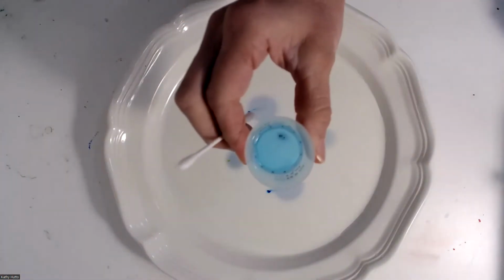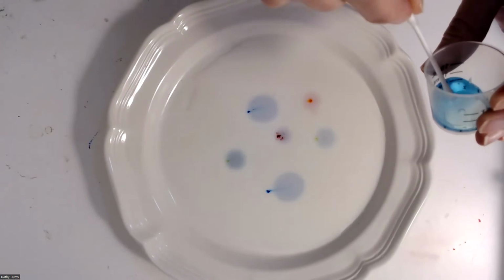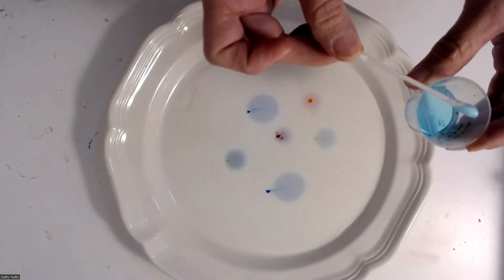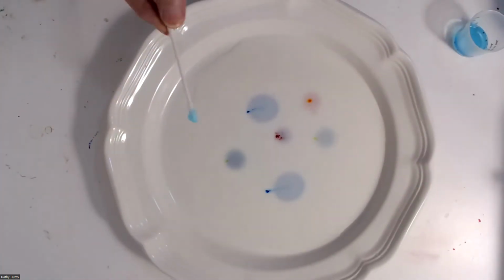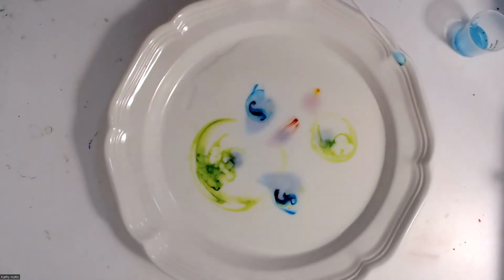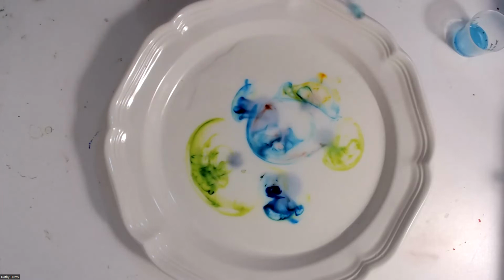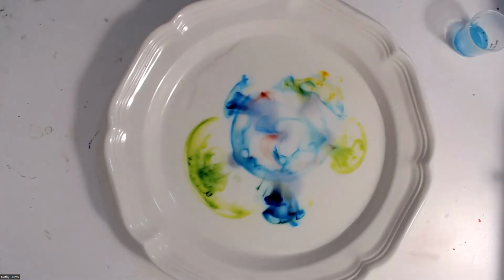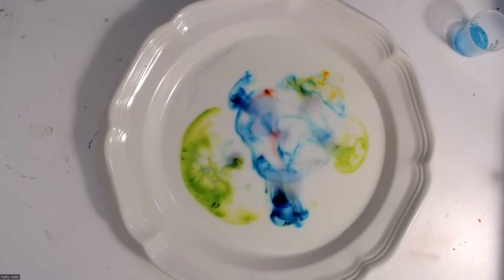I'm going to be putting just a little bit of that dish soap in another little container, and I'm going to use a Q-tip to touch that and get some of that soap onto my Q-tip. And now watch what happens when I touch the colors with this soap. Look at that. They start to spread out. The colors are spreading because that soap is making the milk molecules start to spread out and move. Look at those. Look at them go. So that's pretty cool. The milk molecules spread out, and when they did, they took the colors with them. Okay, that was our science experiment for today.